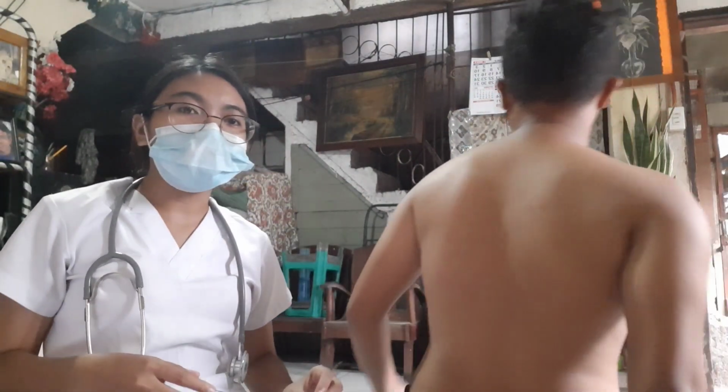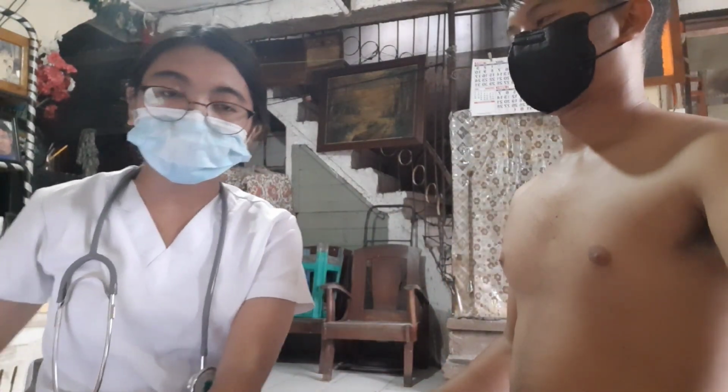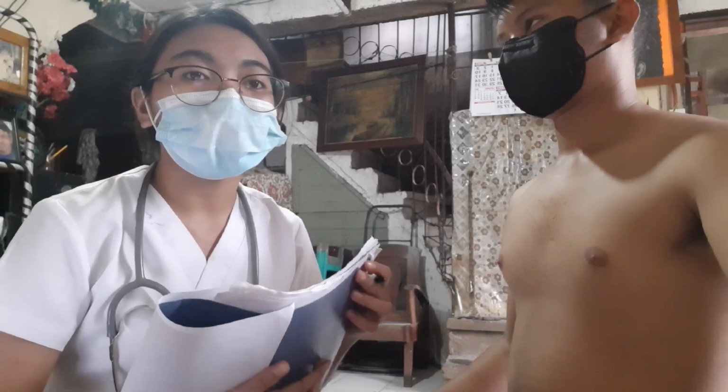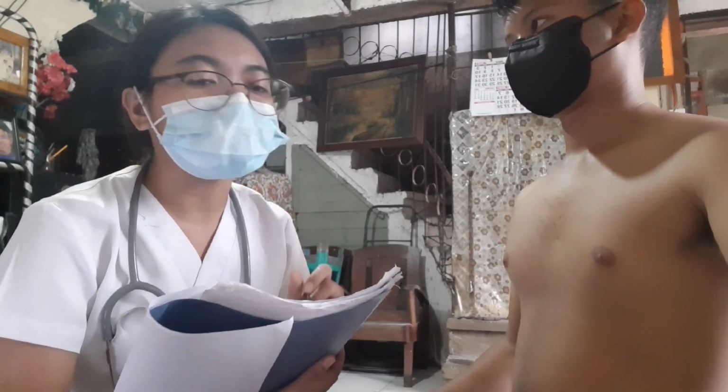Now we are going to document the findings of our patient after we palpated the anterior and posterior of the chest. As we document, there is no tenderness and no pain as we palpated the patient, and no unusual sensation was reported.